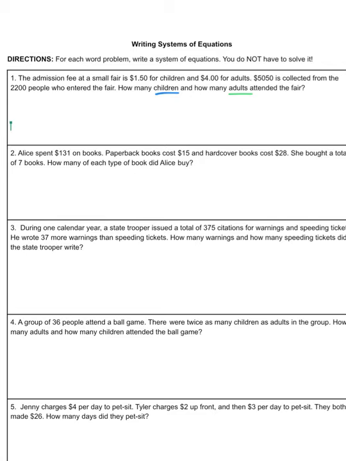So for adults, the easiest way to represent that would be A. So I'm going to say A equals the number of adults. And remember, you always need to define your variable in this way so that people understand when they read what you've written, what they stand for. So C will be the number of children.